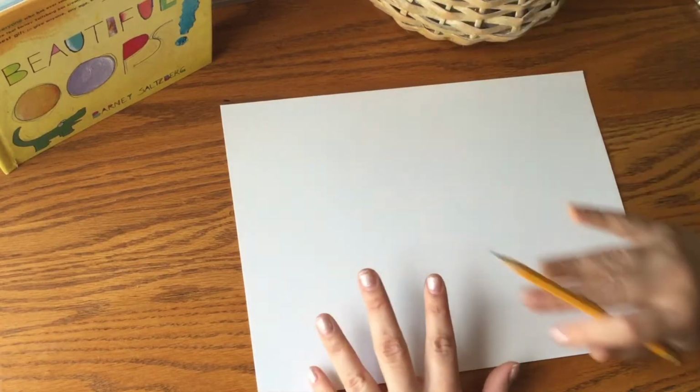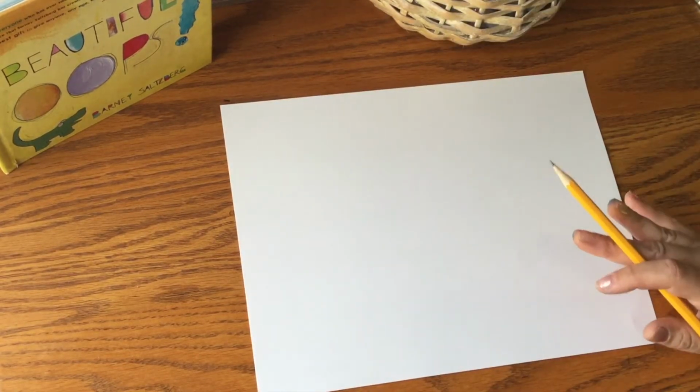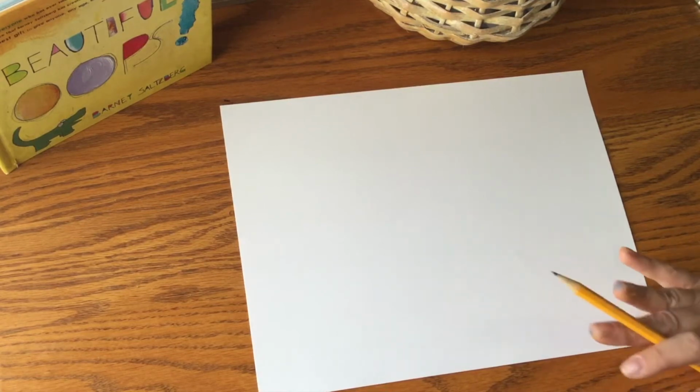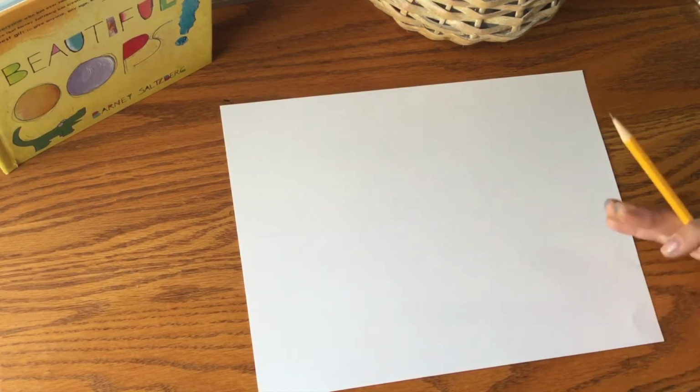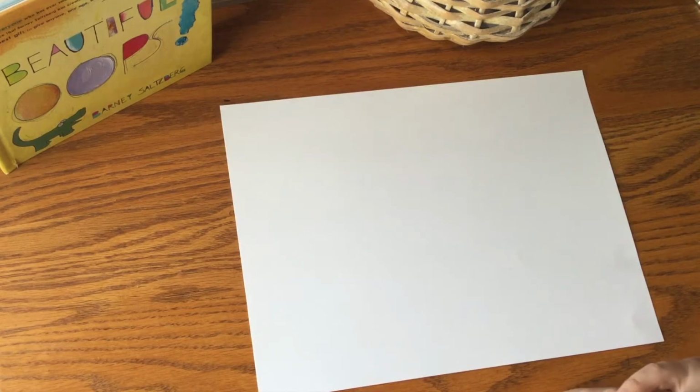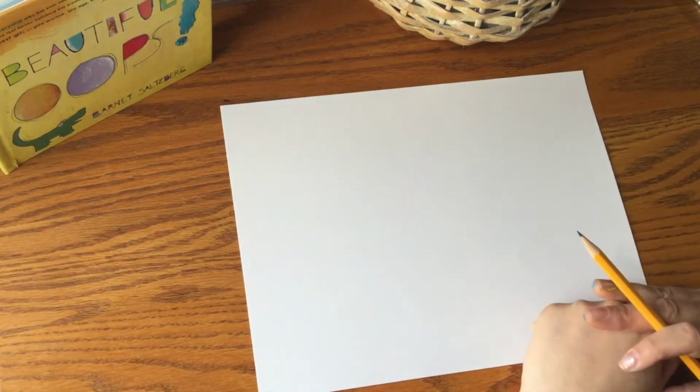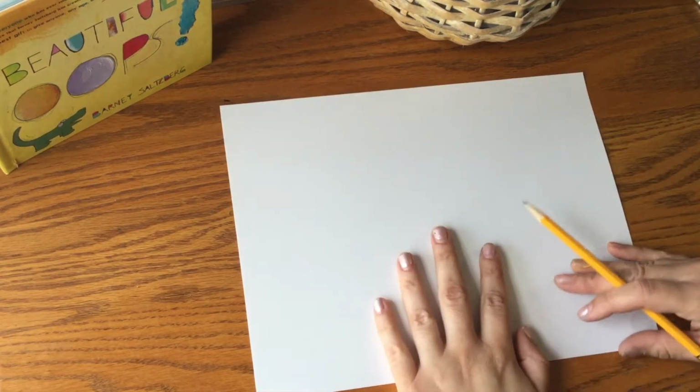So now you're going to choose a word or a name. You can do your name. You can choose a word that you would like to create into a three-dimensional 3D shape. And we're going to actually have a really cool effect where it actually looks three-dimensional as if it's coming off of the paper. So I'm really excited about it.